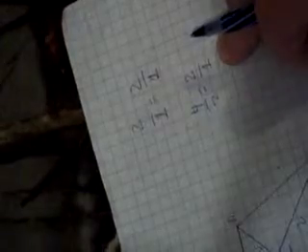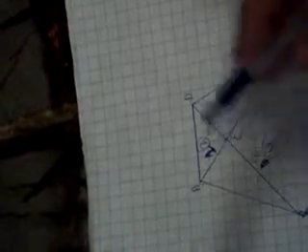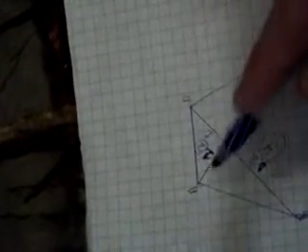Then reciprocally proportional still holds true. As 4 is to 2, so is 2 to 1. Because 4 divided by 2 is 2, 2 divided by 1 is also 2. So that would still hold true. They're reciprocally proportional because as this line is to this line, so is this line to this line. And that's what they're saying.